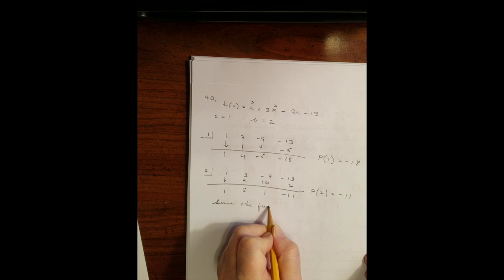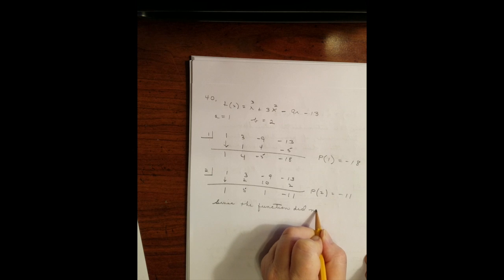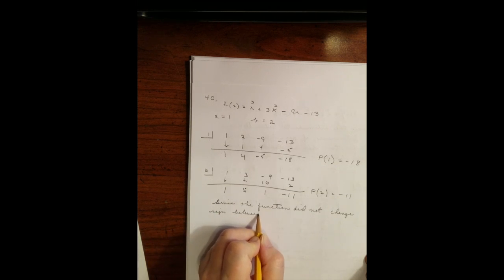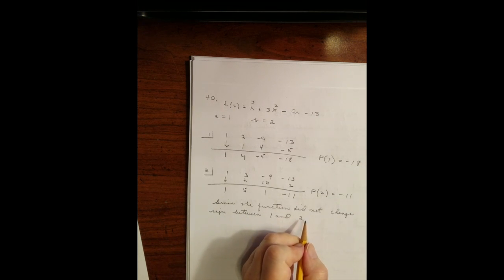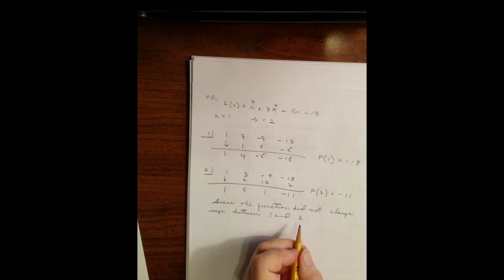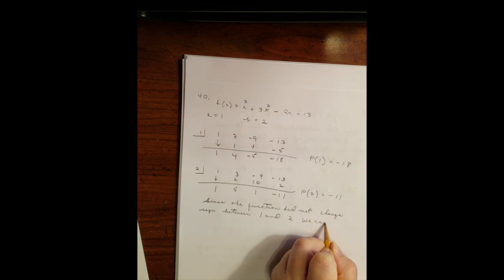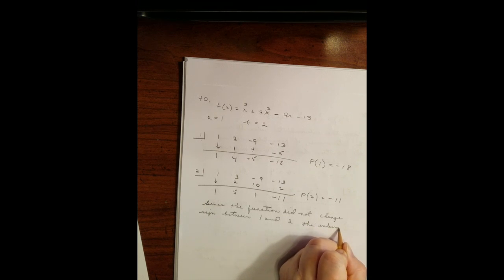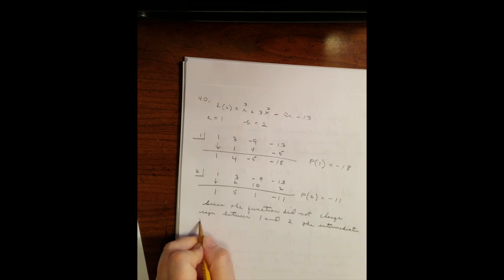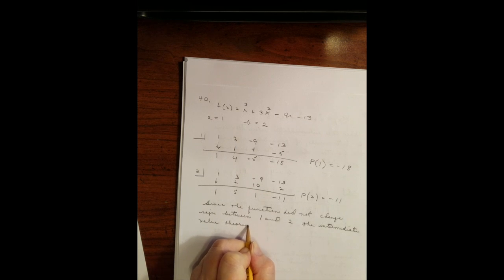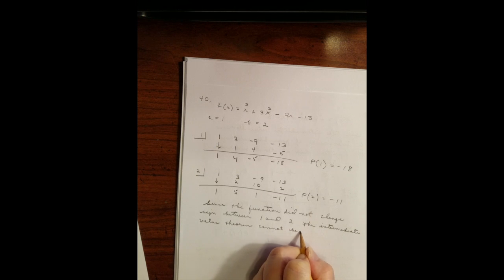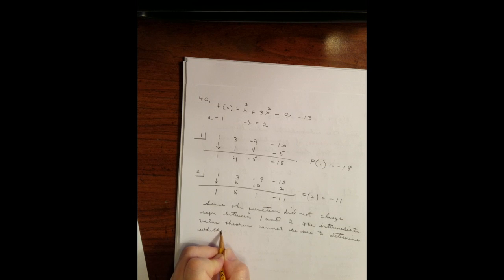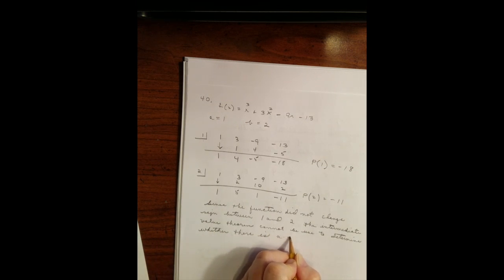Since the function did not change sign between 1 and 2, we cannot determine, or let's say the intermediate value theorem cannot be used to determine whether there is a 0 between 1 and 2.